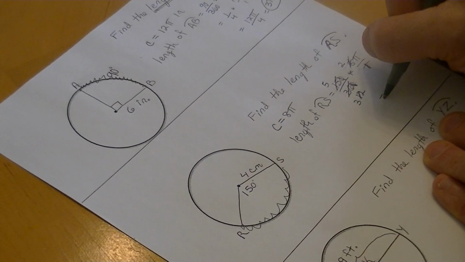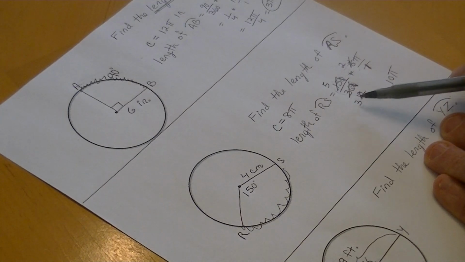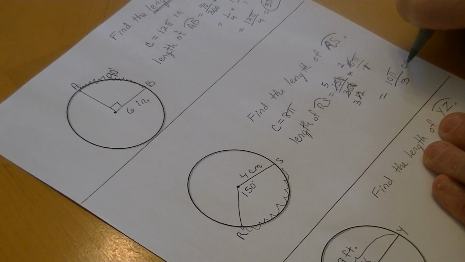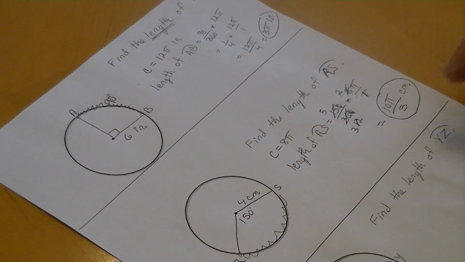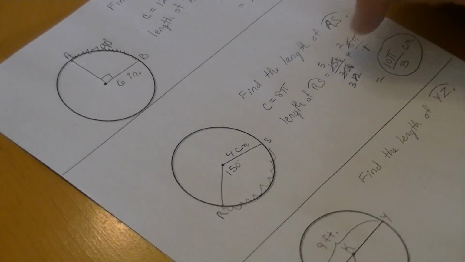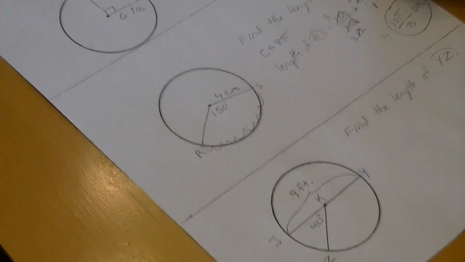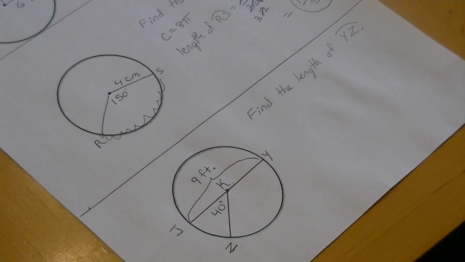My numerator is 5 times 2 times pi, 10 pi. Denominator is 3 times 1, 3. My units were centimeters. That's the answer. If it said to round off, we'd grab the calculator, but it didn't, so we won't. I know I did that maybe quickly, but you can rewind and watch again. Here's the last one. Take a look at that. Hit pause after you give it a shot.